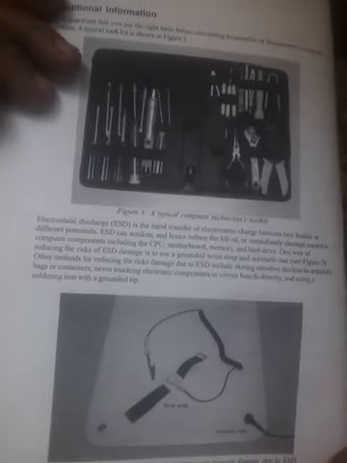Then there are some precautions here. When we are removing or replacing a component, be careful of ESD damage. What is ESD damage? ESD means electrostatic discharge, the transfer between two bodies of different potential.